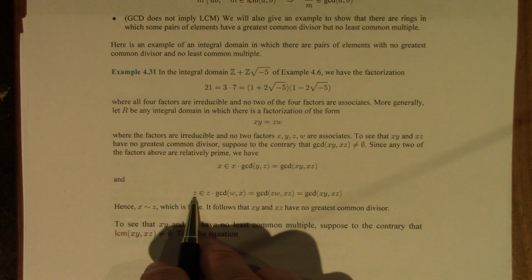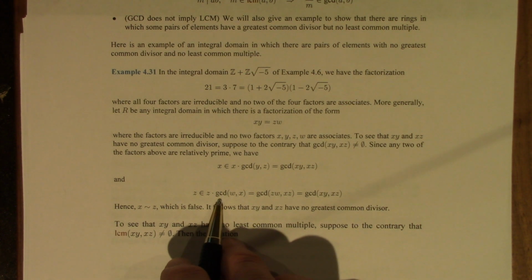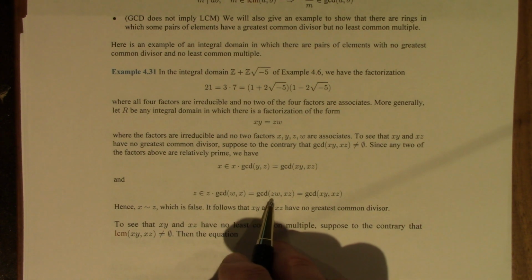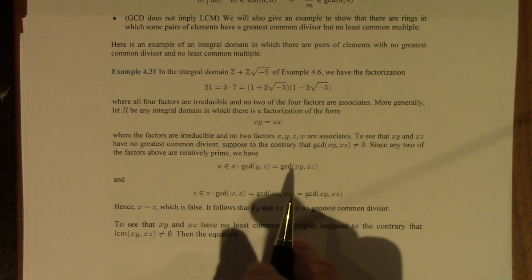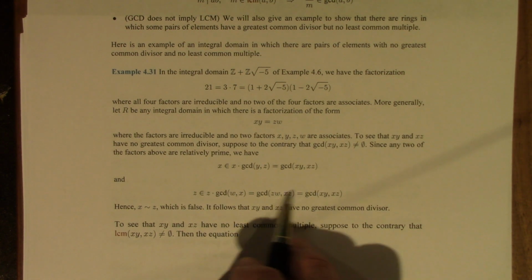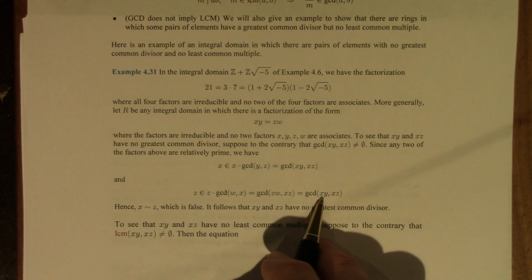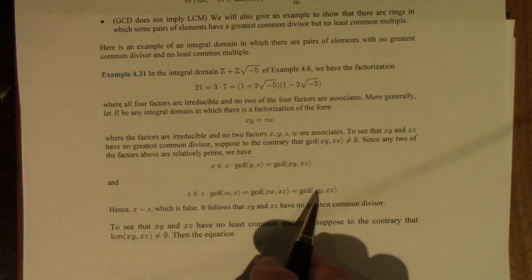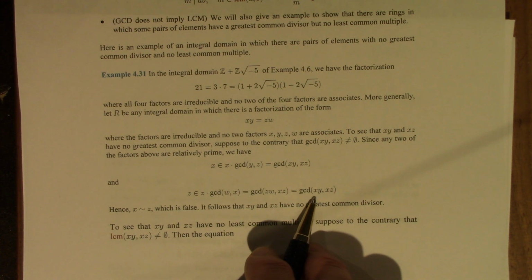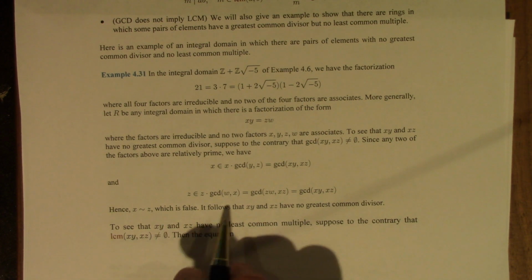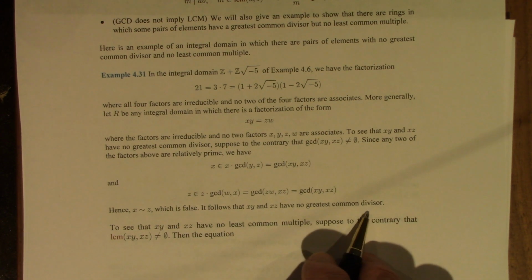But also, z is in z times GCD of w and x. And to get the z inside, all we have to do is notice that zw equals xy. So these two sets are the same, so the formula works. So x and z, being in the same associate class, are associates, and that's false. So xy and xz have no greatest common divisor.